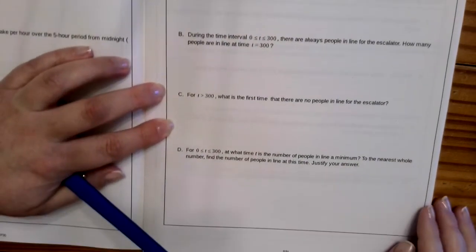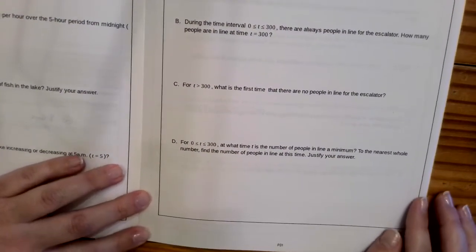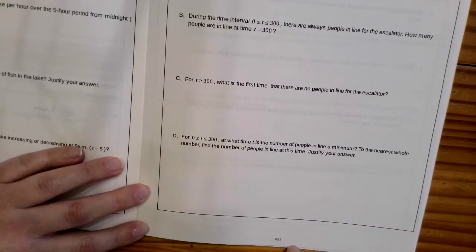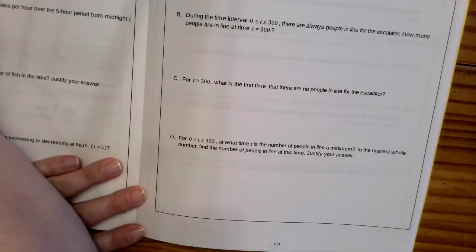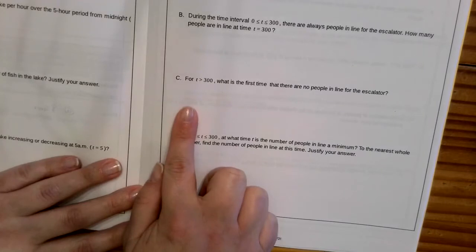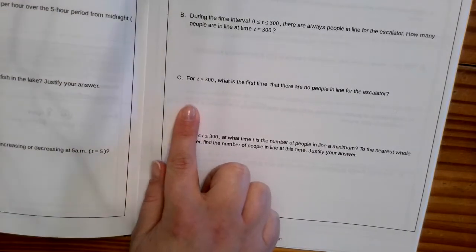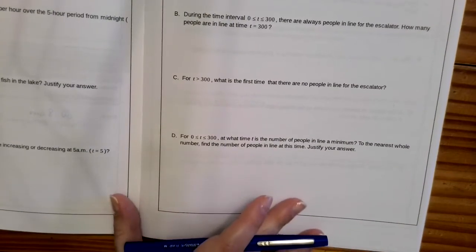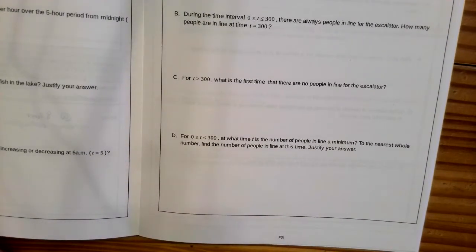Hey guys, a lot of people have been having problems with page 31. It's question two of the rates functions practice, specifically part C, and this is definitely a difficult question. So I figured I would make a short video just talking about part C to help you guys through it since I can't talk to you.